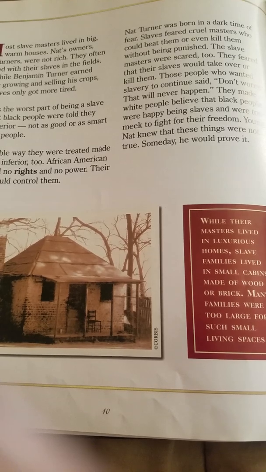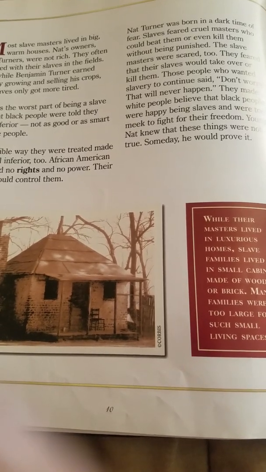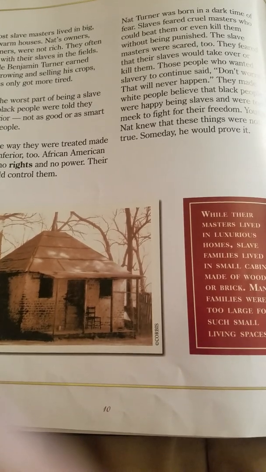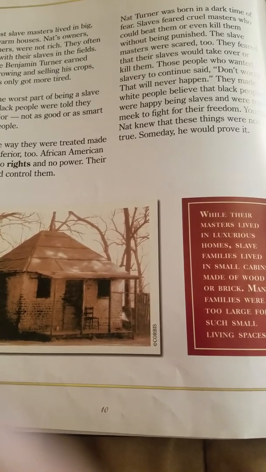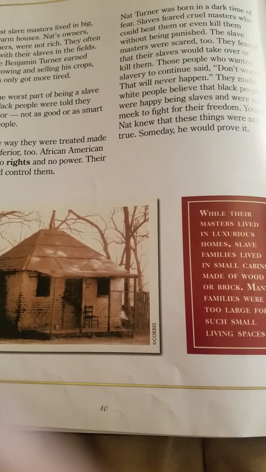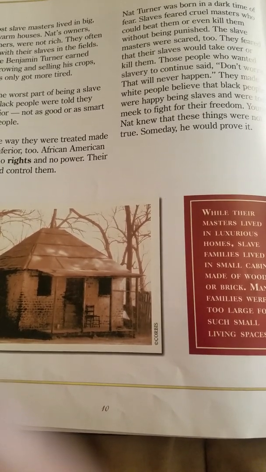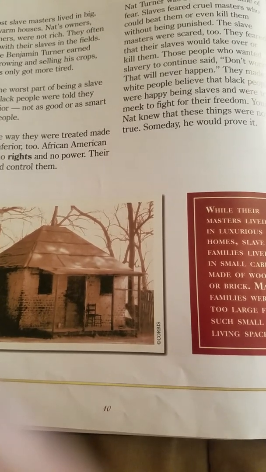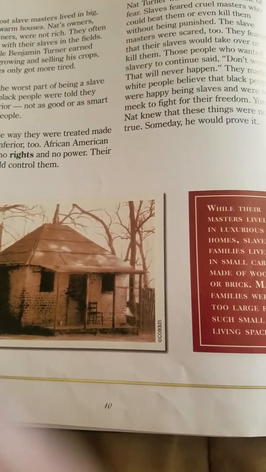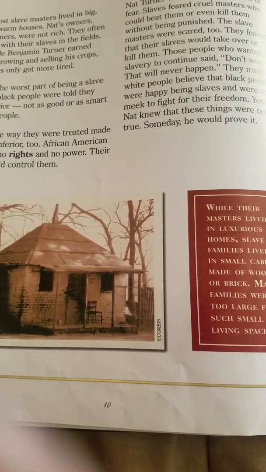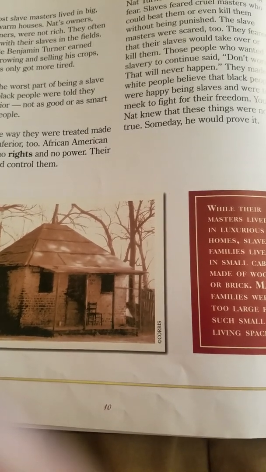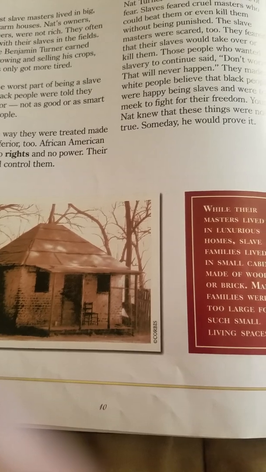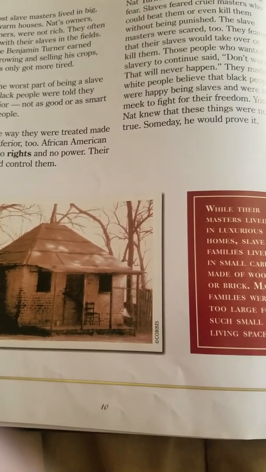Nat Turner was born in a dark time of fear. Slaves feared cruel masters who could beat them or even kill them without being punished. The slave masters were scared too. They feared that their slaves would take over or kill them. Those people who wanted slavery to continue said, "Don't worry, that will never happen." They made white people believe that black people were happy being slaves and were too meek to fight for their freedom. Young Nat knew that these things were not true. Someday he would prove it.